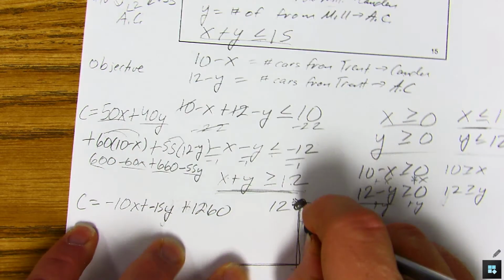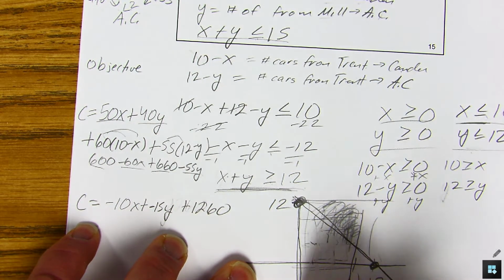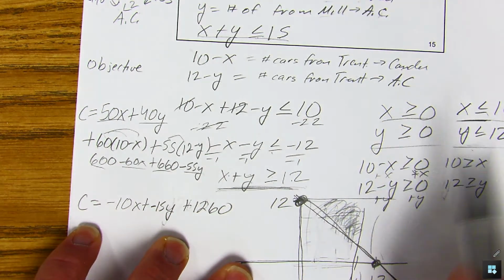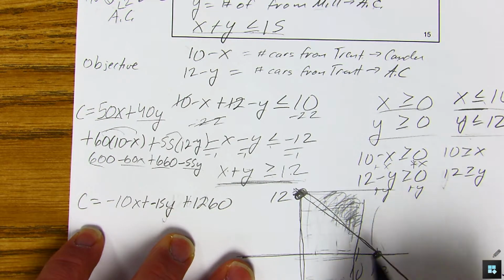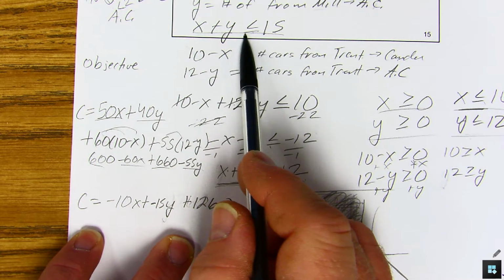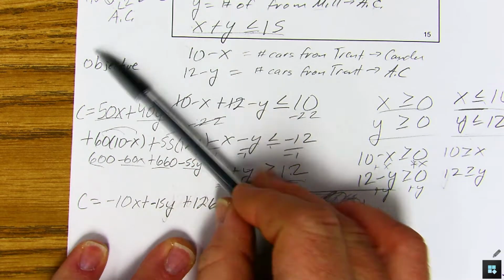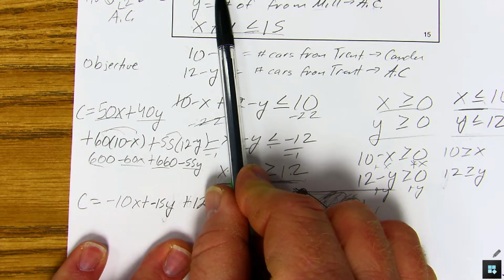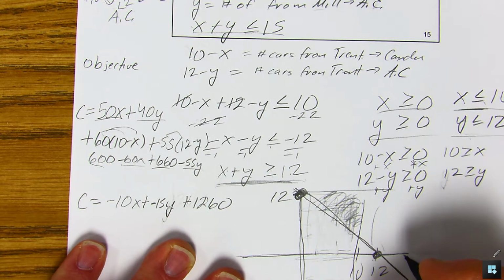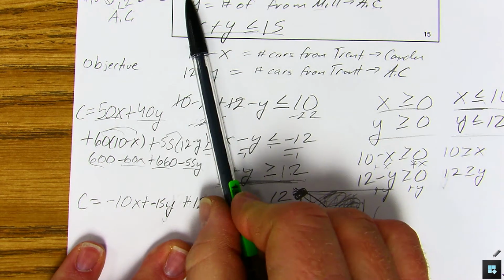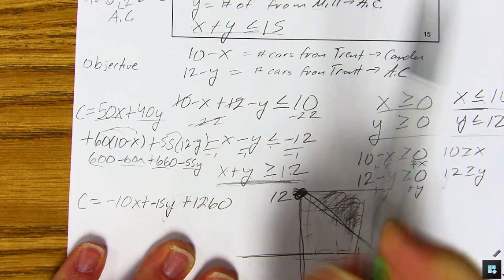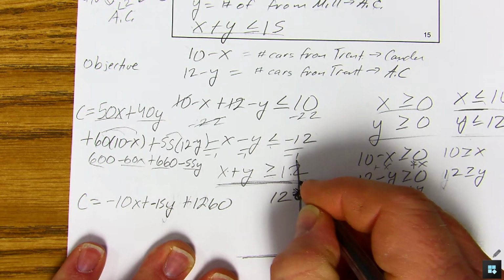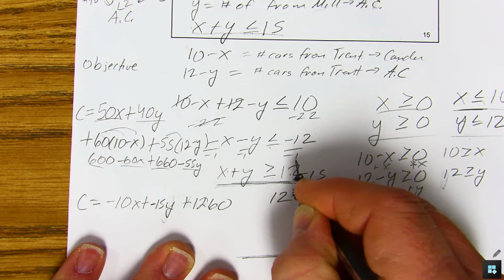This region is no longer part of it. Then this equation up here, if I look at the x-intercept, if I let y be 0, x is 15. So if that's 12, then here's 15. And if I look at the y-intercept, when x is 0, I get y equals 15. So that's going to be right about here, 15-ish.